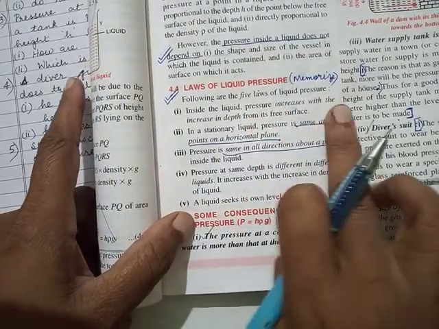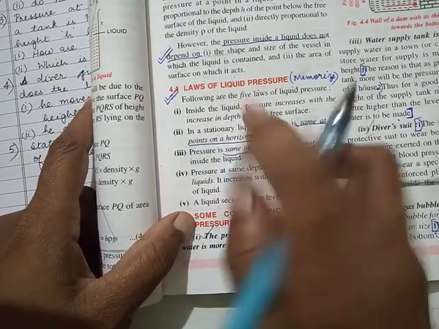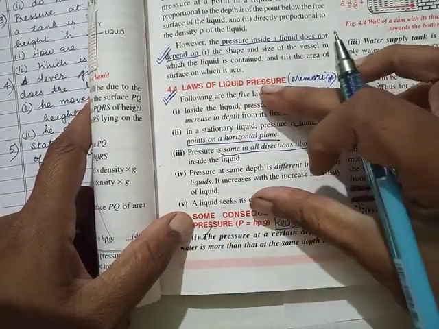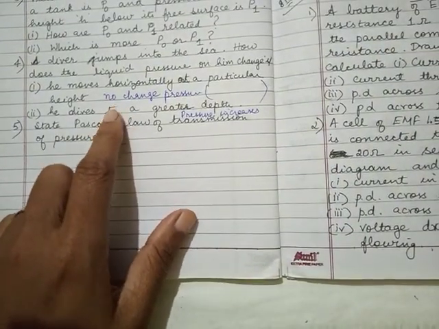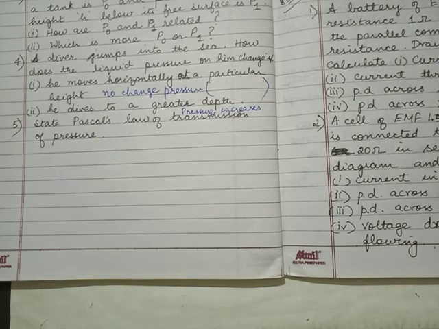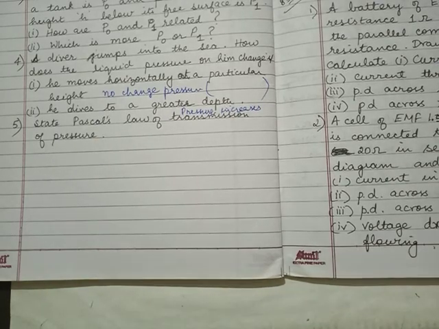The first one: pressure increases with increase in depth from its free surface. This will be the reason. So instead of asking as laws, they are asking you these kinds of questions. These are called application questions. Is it clear, children? So I hope you understood how to write these answers.